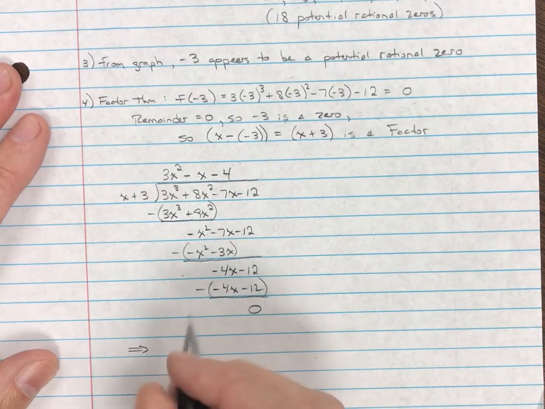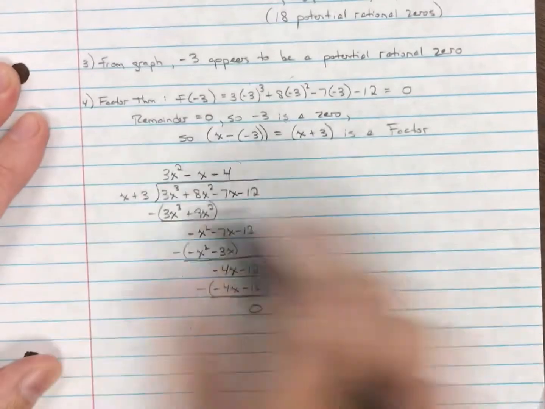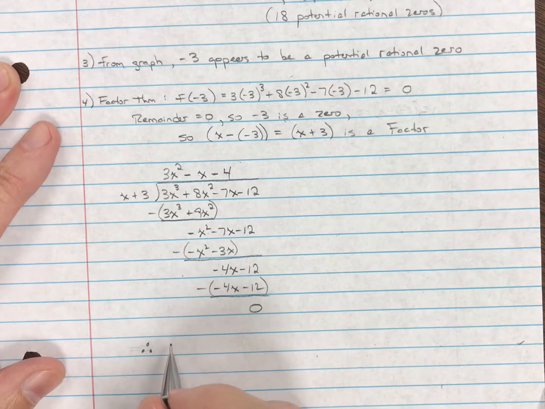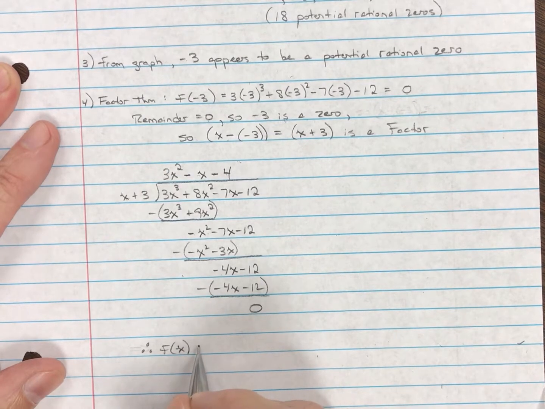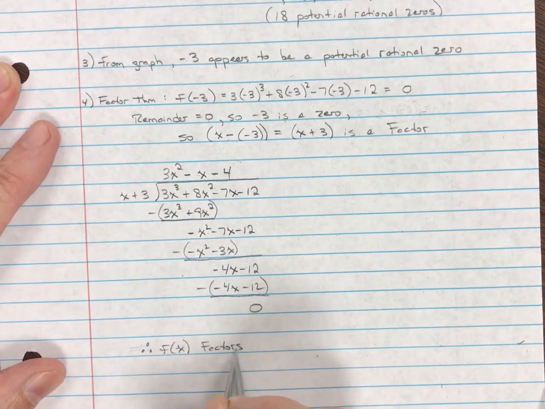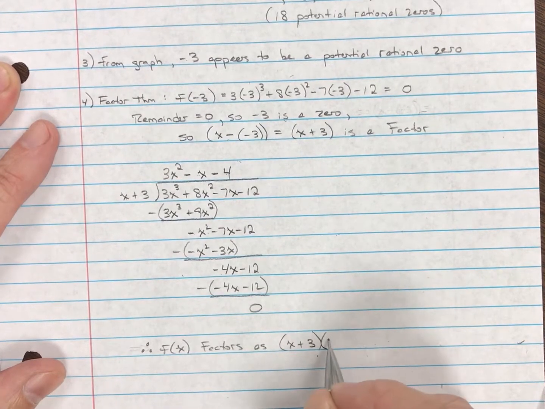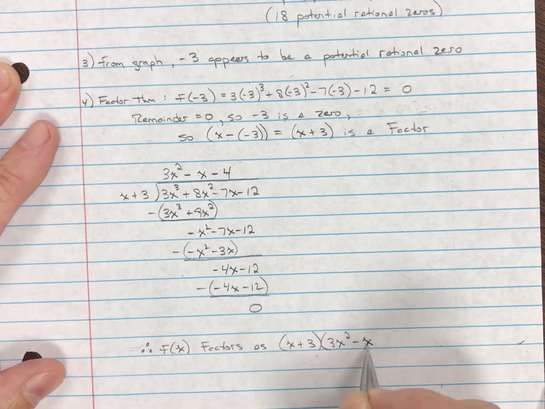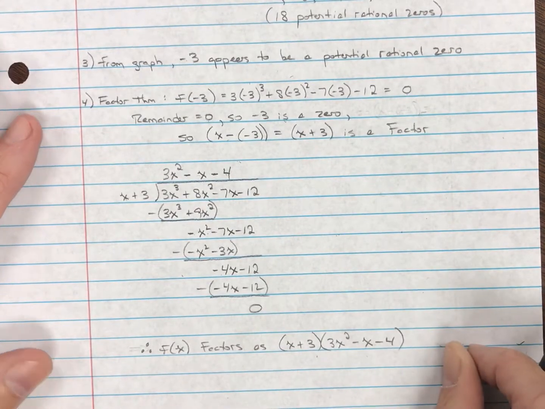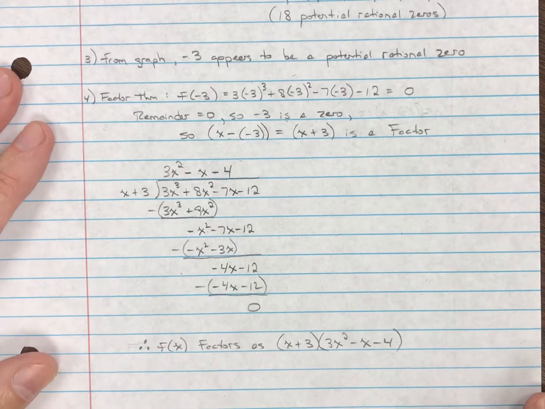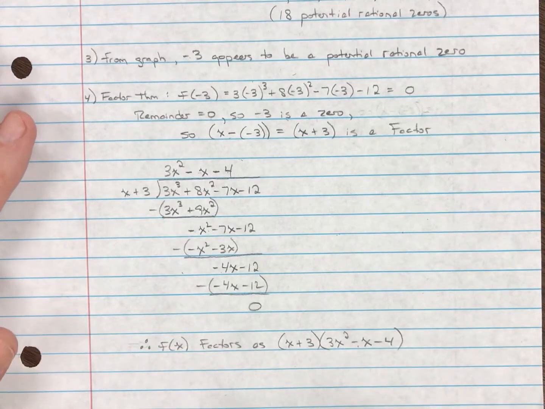This tells me, I'll use the symbol for therefore, f of x factors as x plus 3 times 3x squared minus x minus 4. That's how it factors. Now, the next piece: is this factorable?